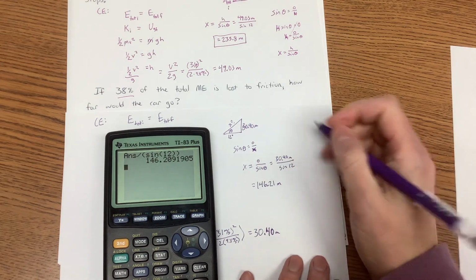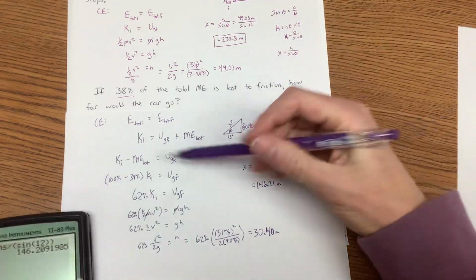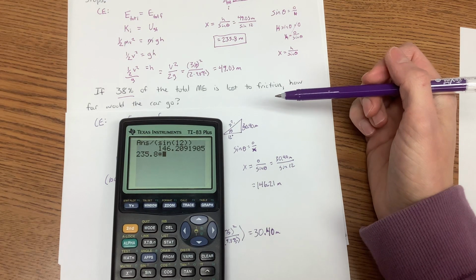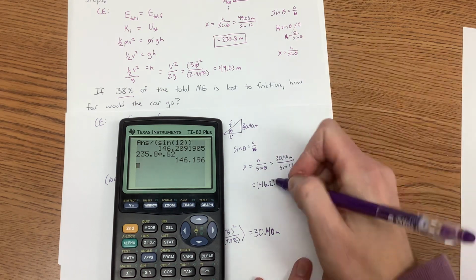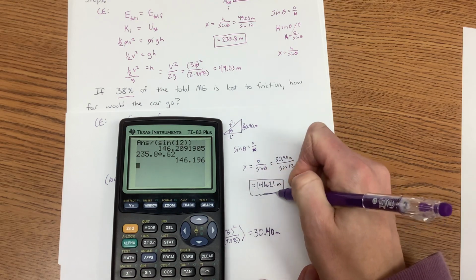Now, just because I want to point this out, if you had already done all this work and you knew that it was going to be 62%, 235.8 times 0.62 ought to be the same thing. Oh, look, it is. So I could have just skipped all that and gotten the same answer. But this is how far it is.